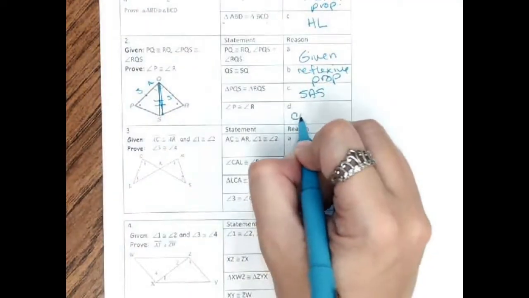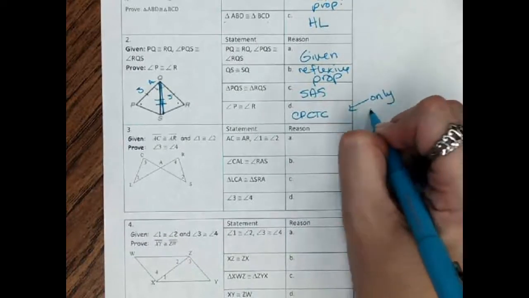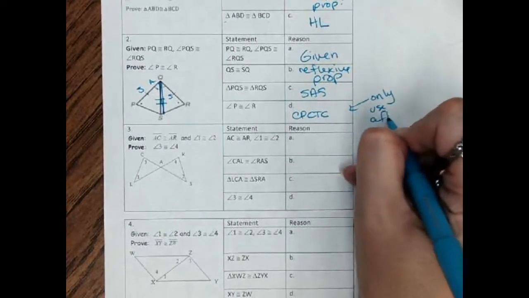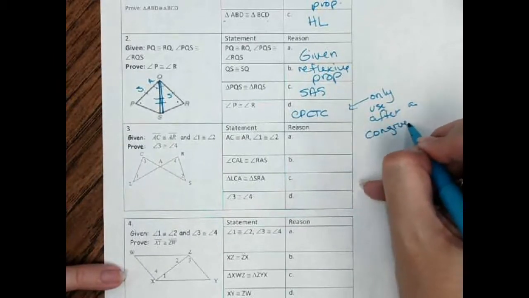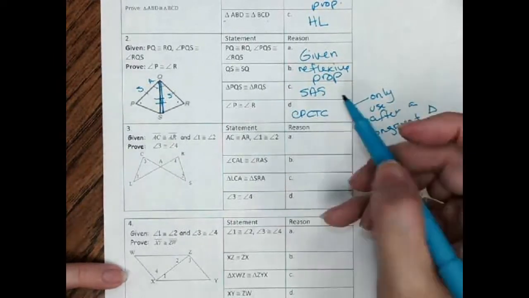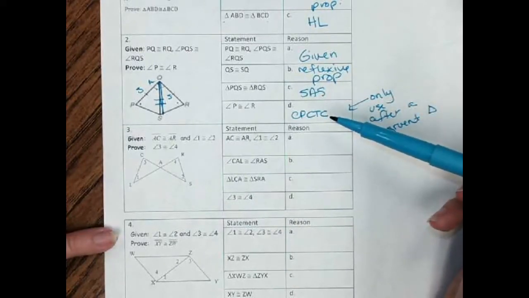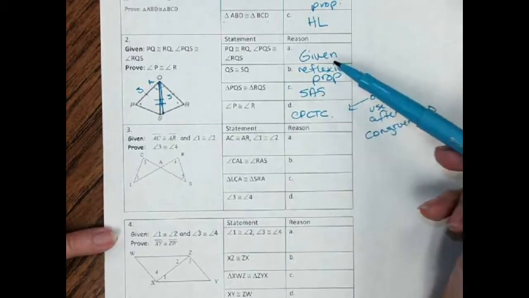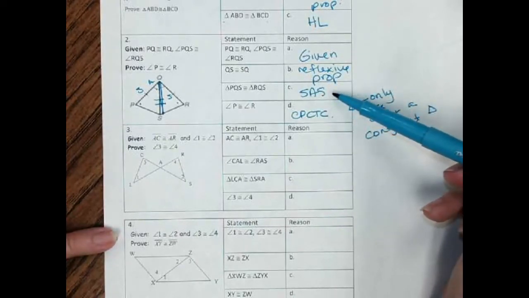That's CPCTC. You can only use this after a congruent statement. If you haven't said the triangles are congruent, you can't use CPCTC. This will only show up as the very last step in a proof. It'll never be farther up in there. It'll always be the last one, and always after you've said the triangles are congruent.